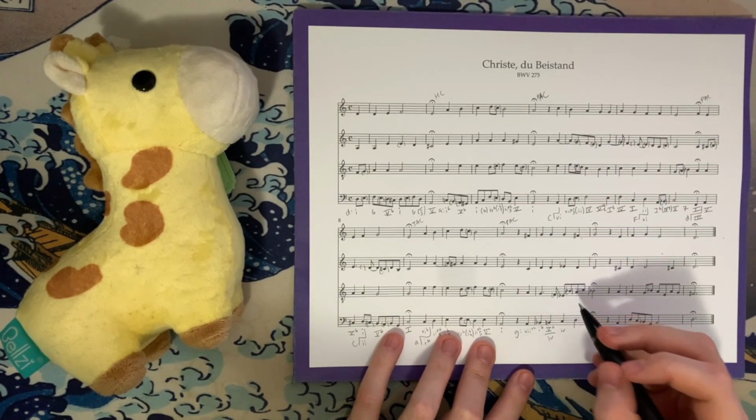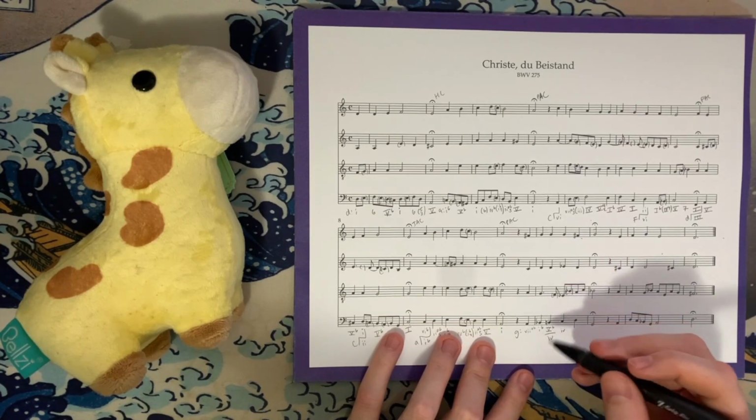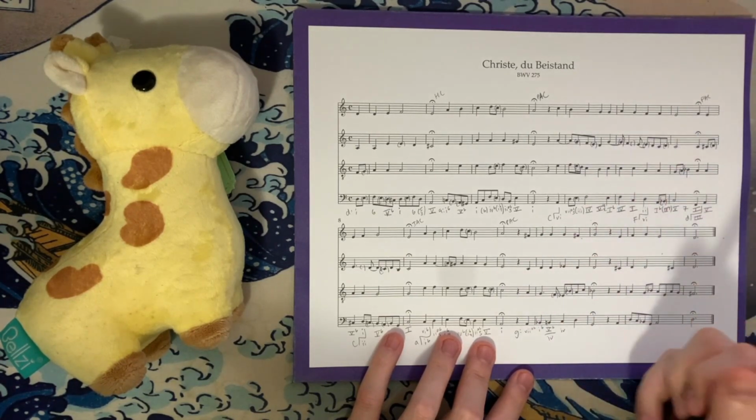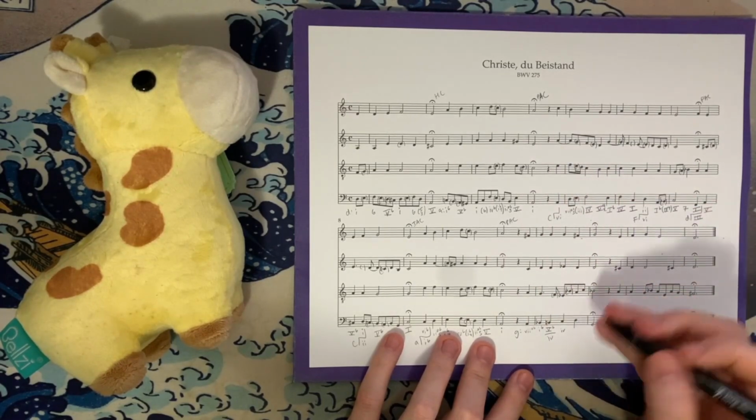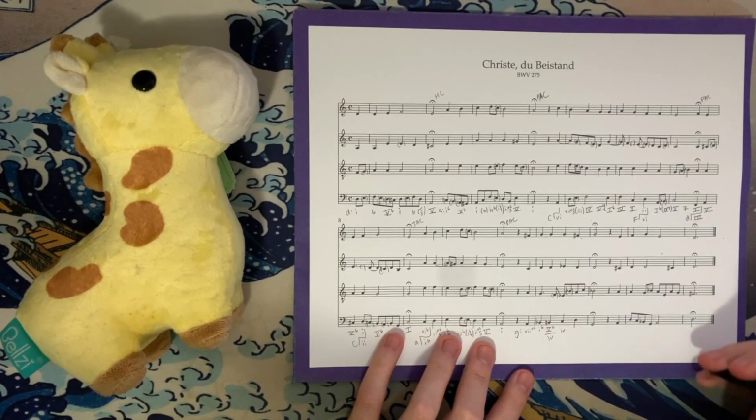You could say that that is a chord tone if you feel like it's relative, as well as all of the other chordal sevenths that occur in the chorale. They're quite common. I try to point them out whenever they occur. I'm sure some slip through the cracks, but I think I get most of them.